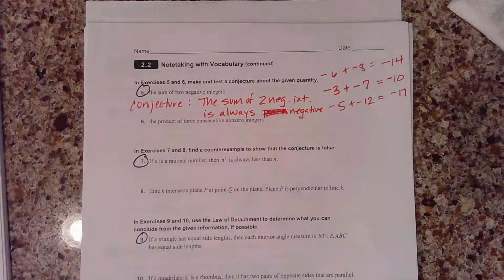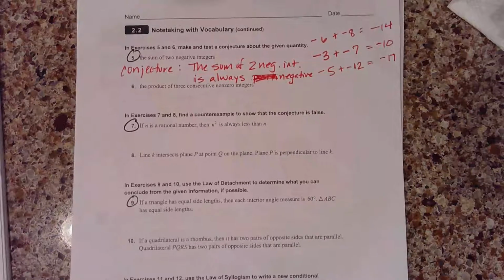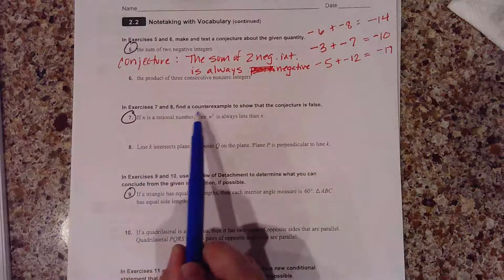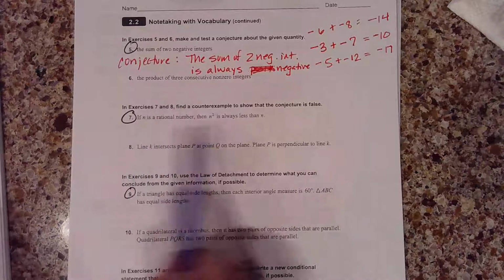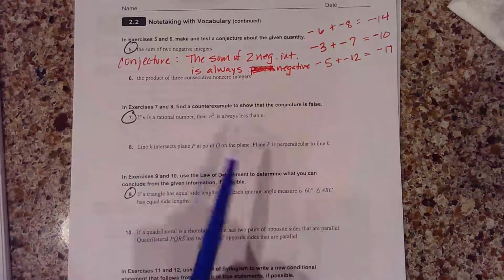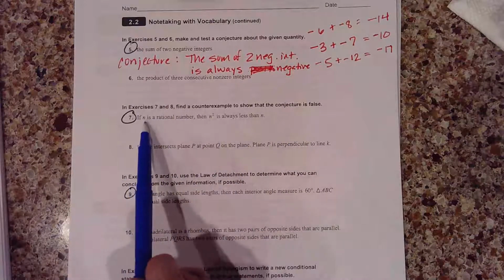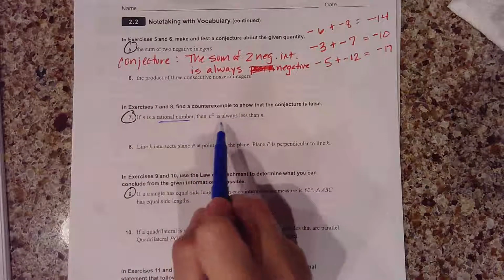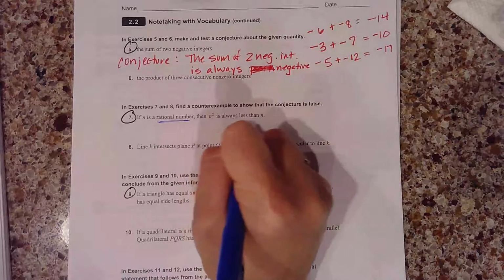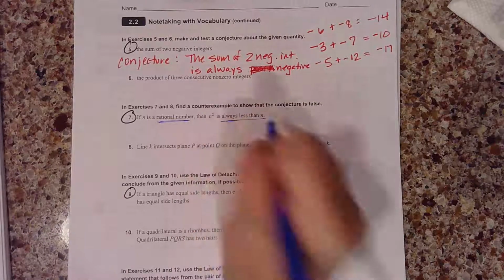All right, let's try number 7. So that was literally just writing a conjecture. Number 7 says, find a counterexample to show that the conjecture is false. So we already know that the conjecture is false, so this is not a true sentence. If n is a rational number, so we have to remember what a rational number is, then n squared is always less than 9.